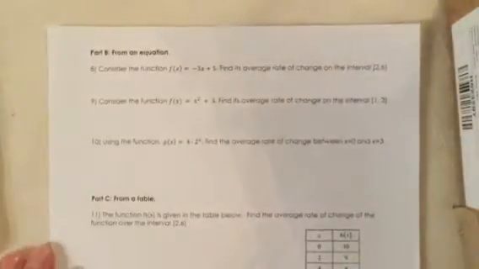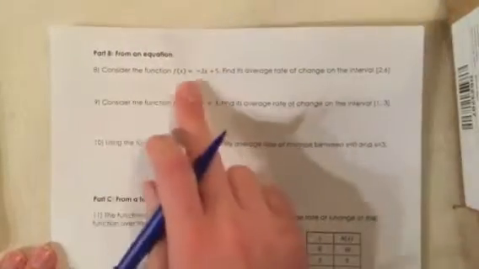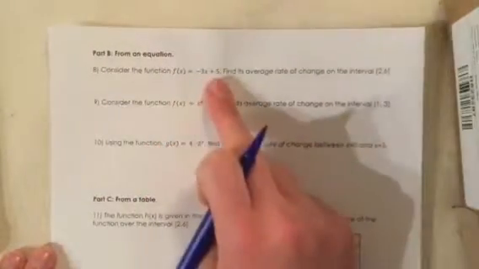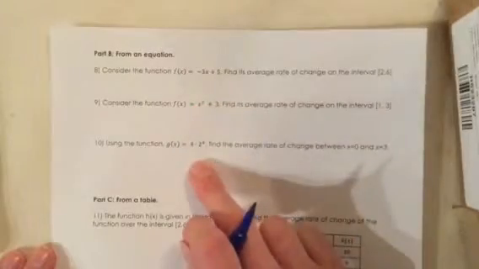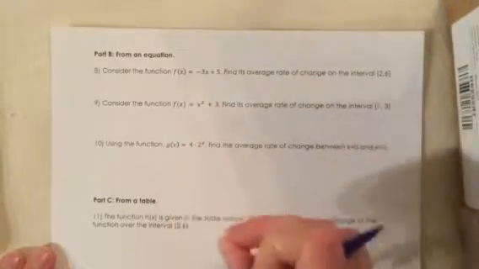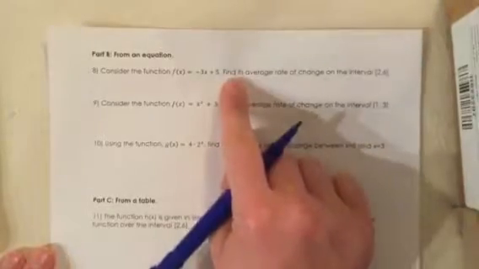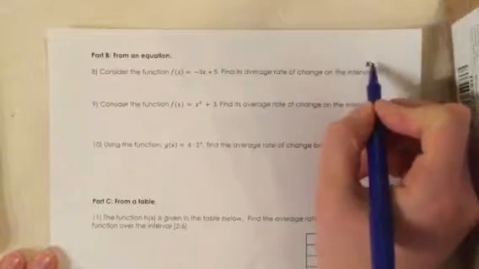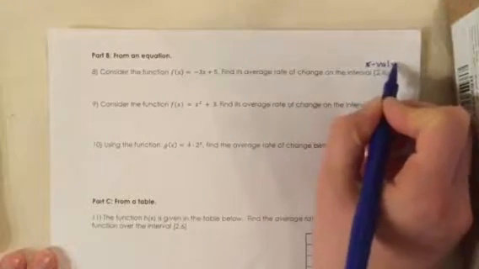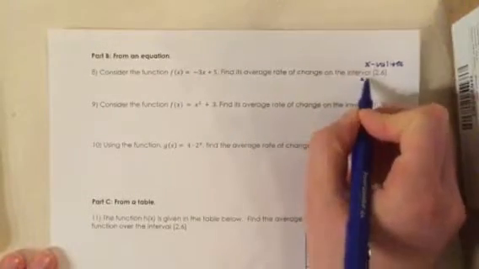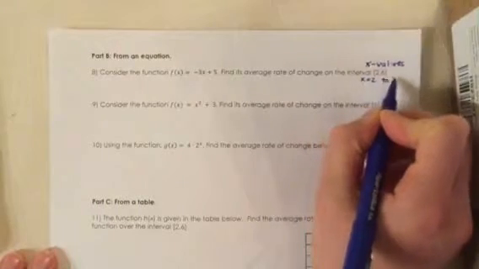Let's also look at it, we're going to have 2 other ways. We're going to look at it from an equation and from a table. So as we look at the next part from an equation, on this one it says consider the function f of x equals negative 3x plus 5. So we're going to have 3 different equations here. These are not the equation for average rate of change. They're simply different equations that we're looking for, like the slope on a specific interval. It says find the average rate of change in the interval 2 to 6. Be aware this interval is talking about x values. So we're saying from when x equals 2 to x equals 6.